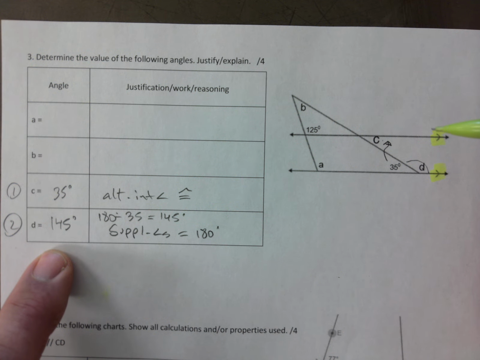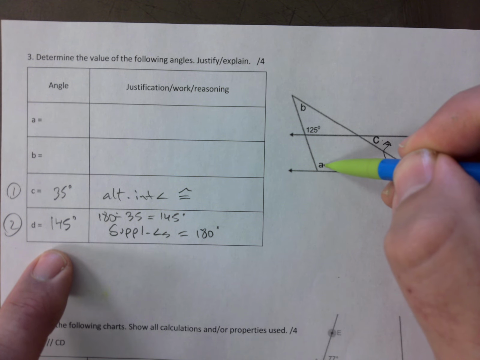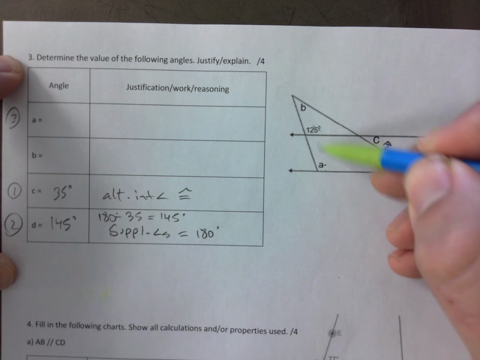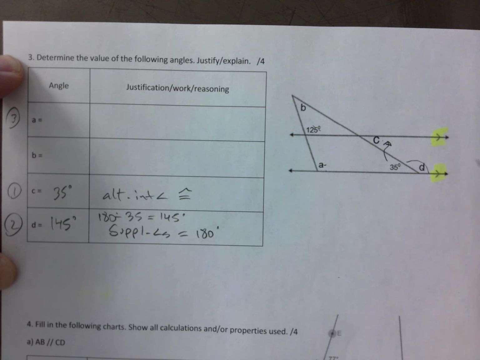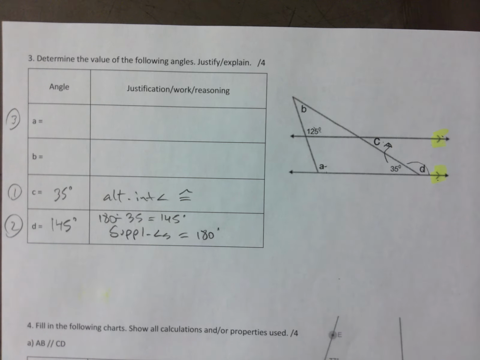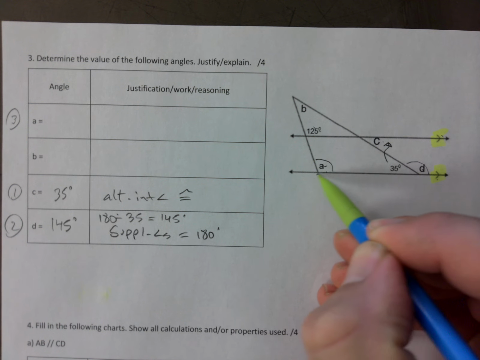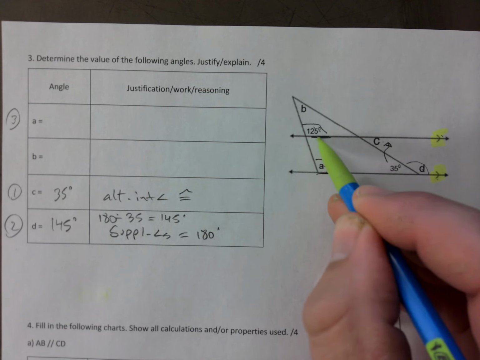Next, I'm gonna solve for A. That's gonna be my next move here. These are corresponding, right? Always remember, when you want to use those, make sure they both touch the parallel line. Sometimes it's going to get confusing. Just trace those parallel lines and make sure they're both touching the parallel line. So, A is touching the parallel line, and 125 is touching the parallel line.